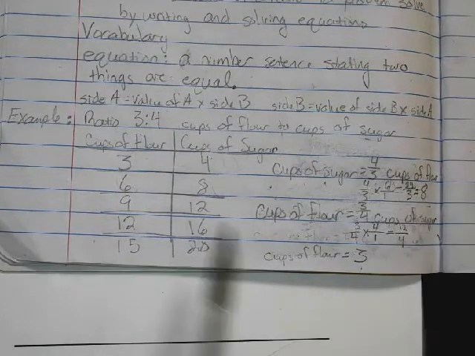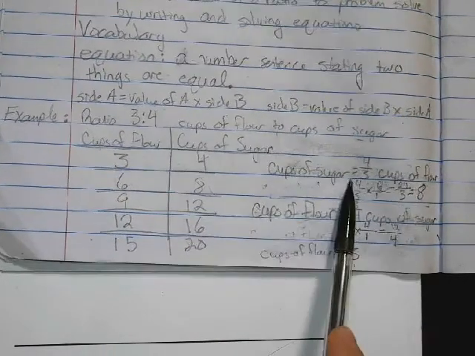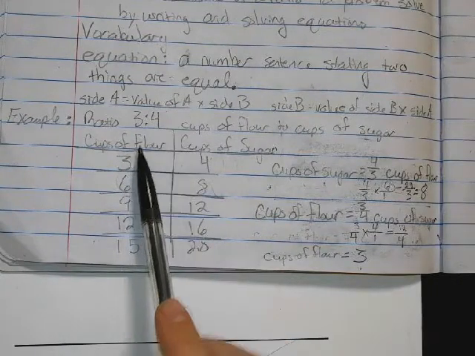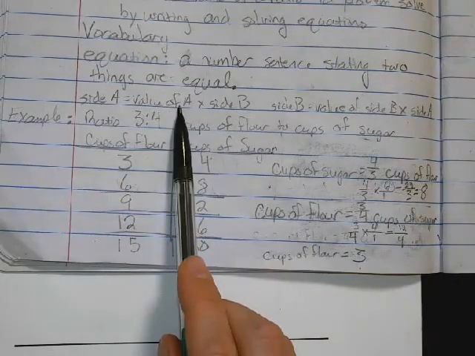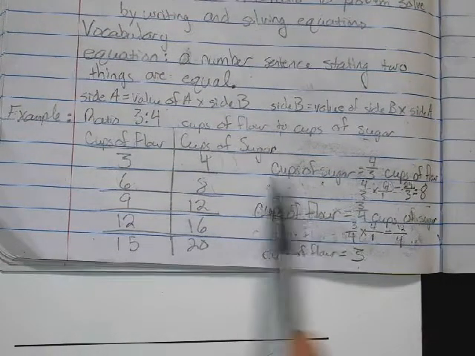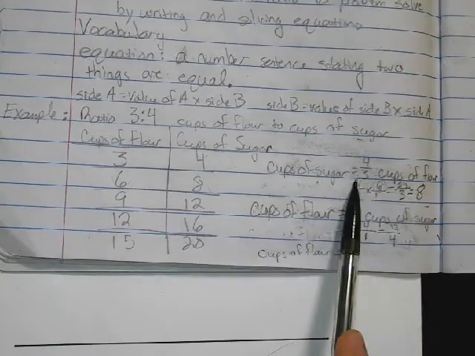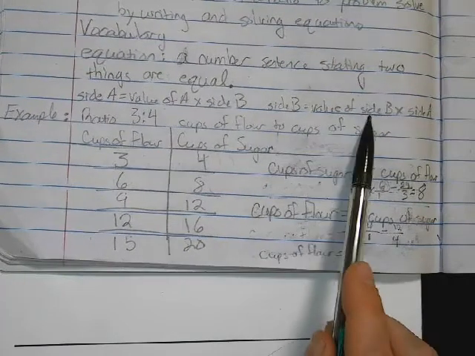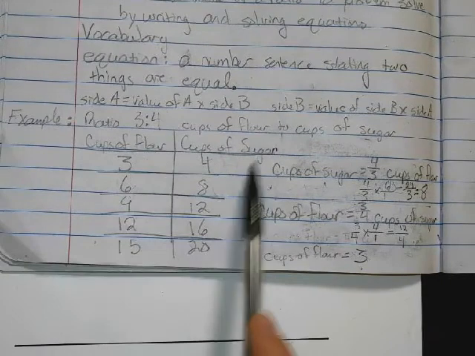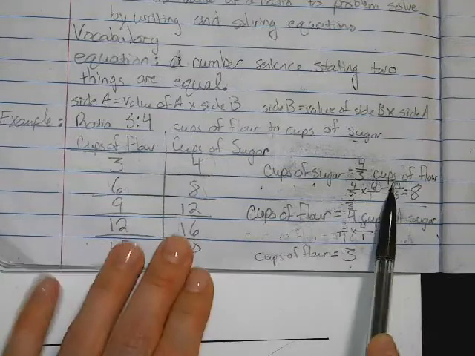Using the formula here, side A, which is cups of flour, so I wrote that, cups of flour equals the value of A. I'm sorry, I read that wrong. This is cups of sugar. So I said cups of sugar, which is actually side B. So I have cups of sugar equals value of side B. My value of sugar would be the 4/3 because you take the one you're finding the value of to make the numerator. And then it's multiplied by cups of flour.